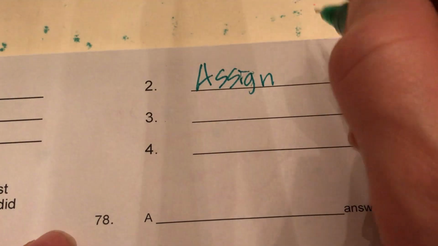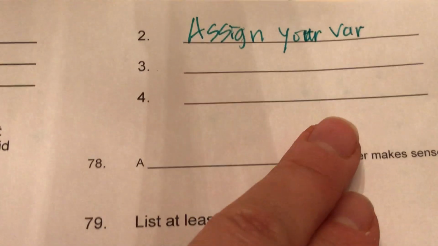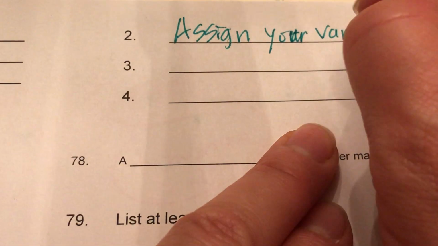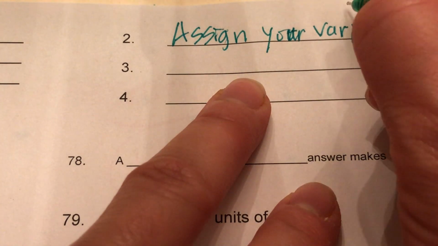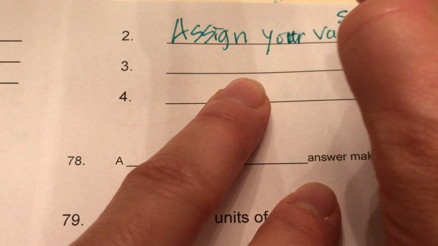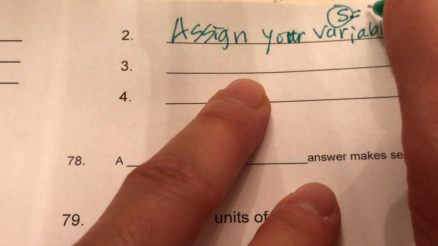So every word problem is going to have a question. Assign your variable, meaning, say you are trying to look for the amount of stamps in a stamp collection. So S would be your variable. S equals, you'll want to find your answer.